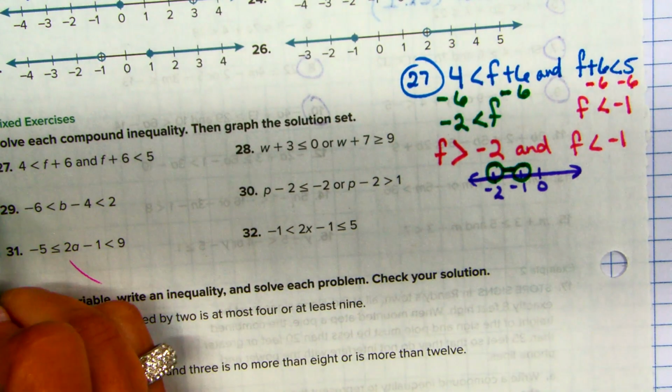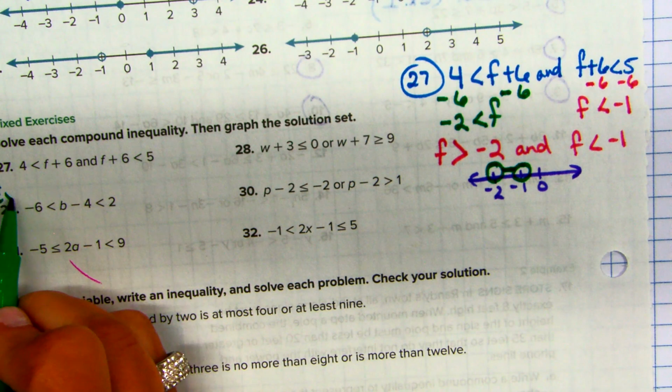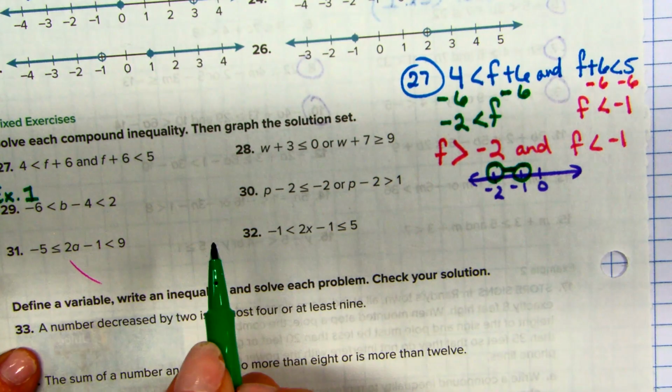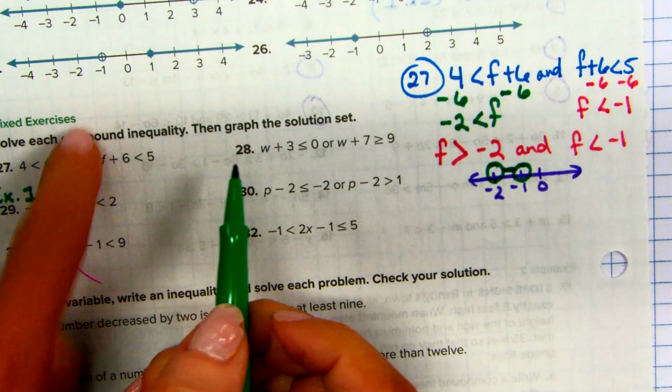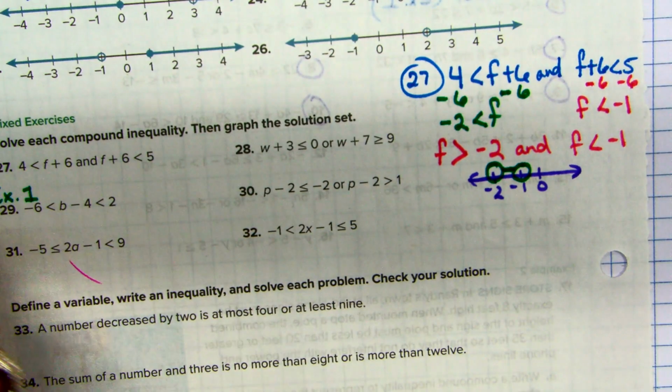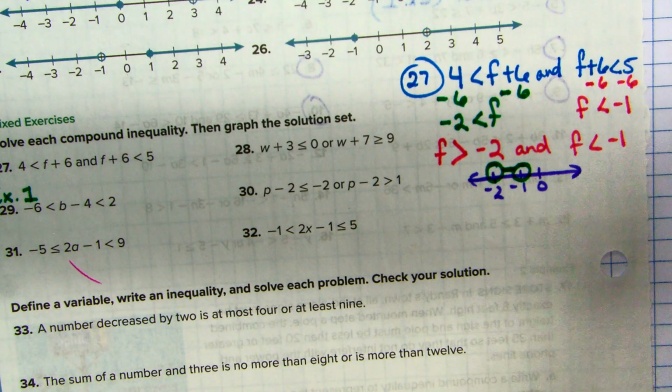So 29, when you get to it, it's just like example 1 that we did yesterday, where you have to rewrite this into 2 and statements. I'm going to put the key up, but remember the work is not on the key. You must show the work.